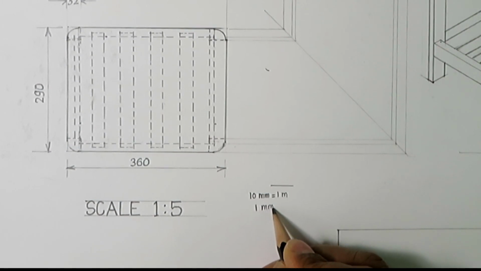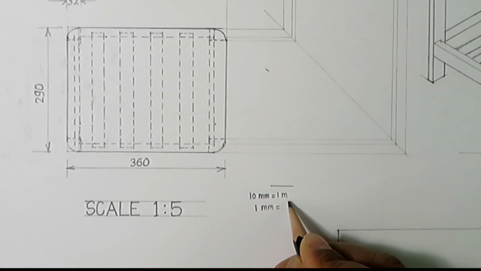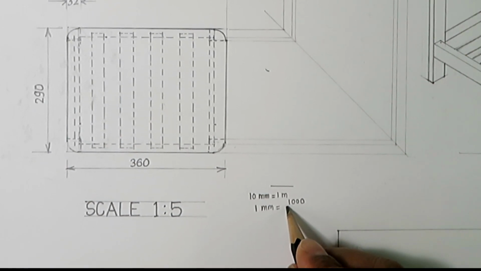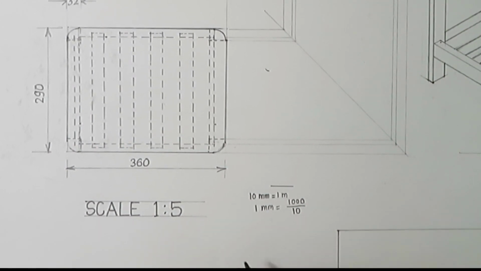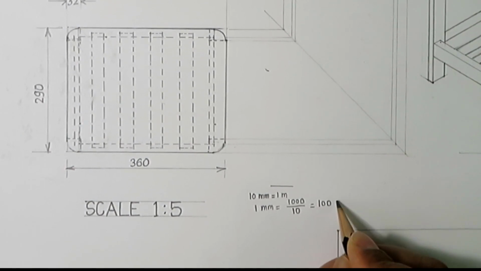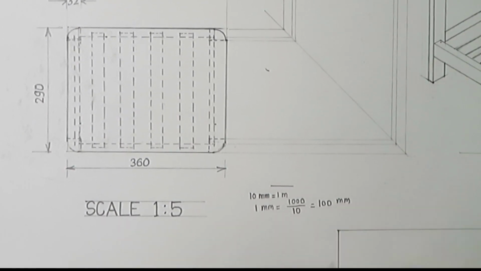So therefore 1 millimeter on the drawing sheet will be 1000 millimeter divided by 10 millimeter. So this ratio will be given as 100 millimeter.